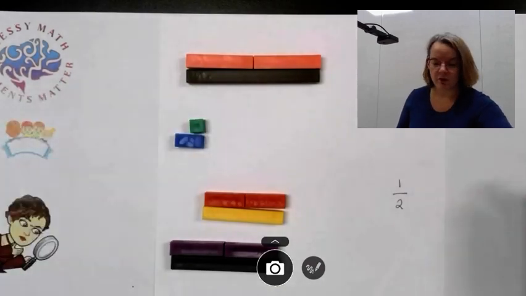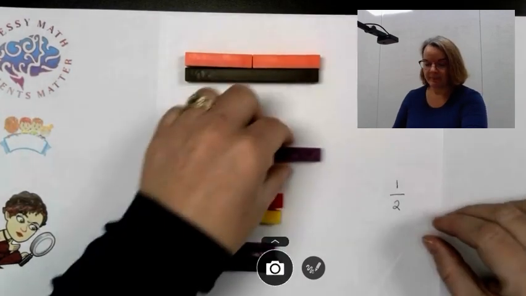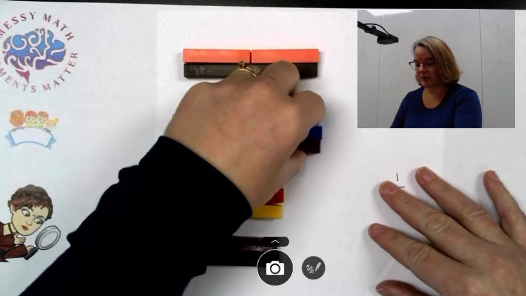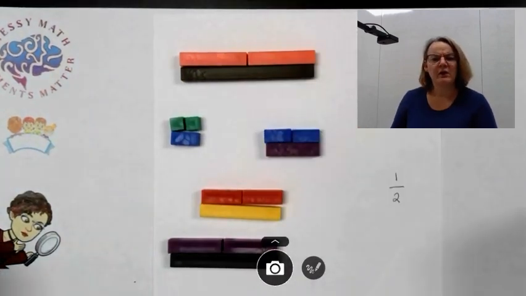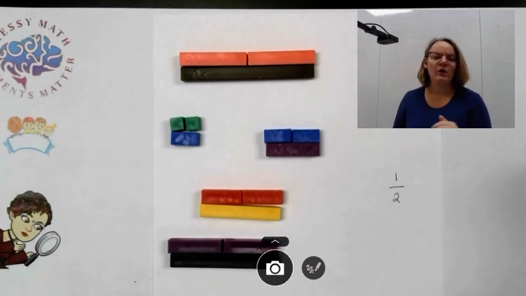2 dark green rods are equivalent to the blue rod. And 2 blue rods are equivalent to the purple rod. And then I'll come along and I'll ask, are you sure you found them all? And then I'll walk away.